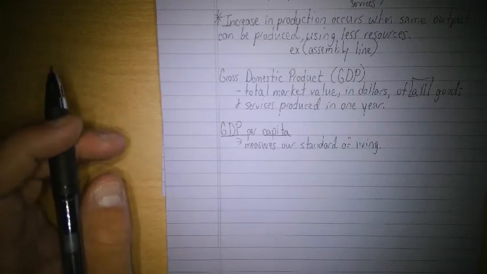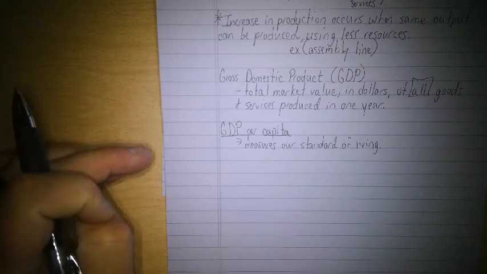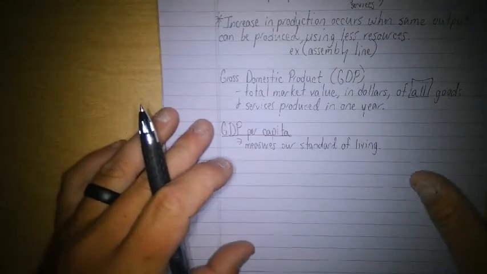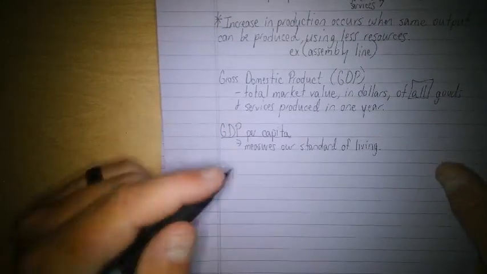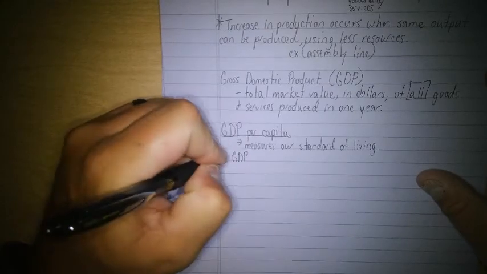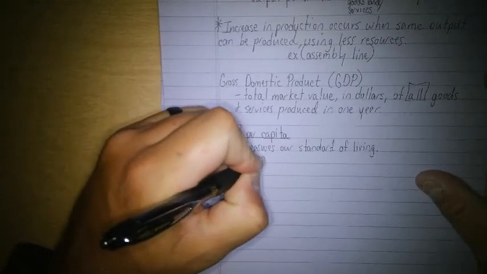It says it is what each person's share would be if the total output of a country was divided equally among its citizens. So we need to know the formula for this, okay? So, put down that we're going to divide GDP, just write down GDP under this, divided by the population.